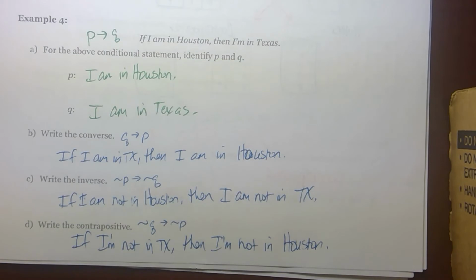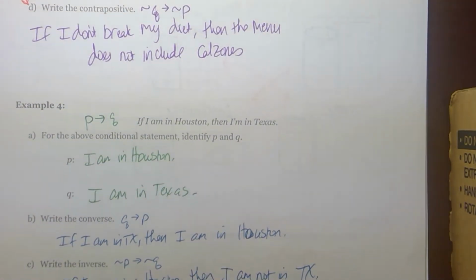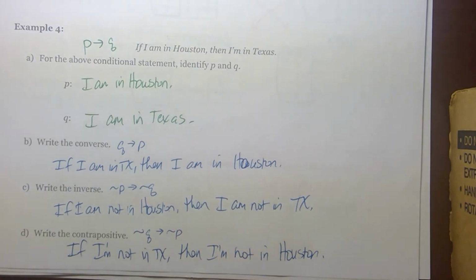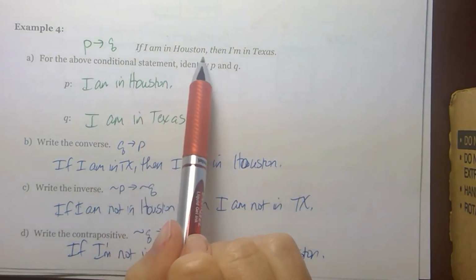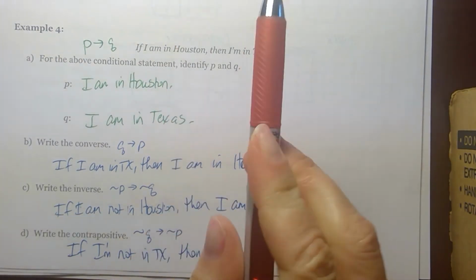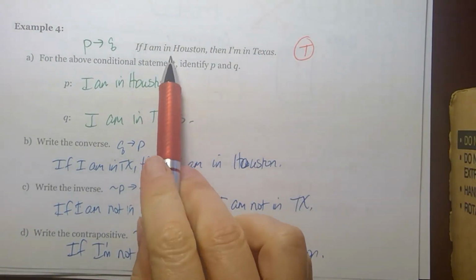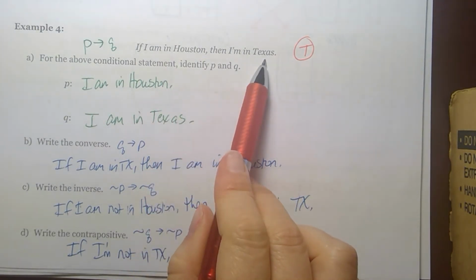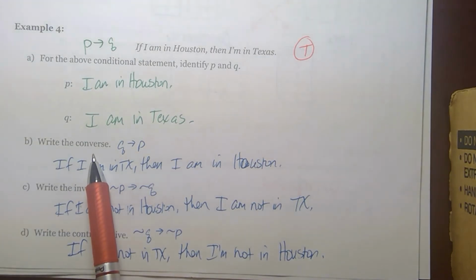Okay, I want us to take a second and think about the truth values of these statements. Remember that, again, conditional and contrapositive are logically equivalent, and then converse and inverse are supposed to be logically equivalent. And let's go back and read these and see if that matches up to what we think. All right, if I'm in Houston, then I'm in Texas. Well, Houston is a city in Texas, so that's true, because if I'm in Houston, then by default, I'm in Texas.